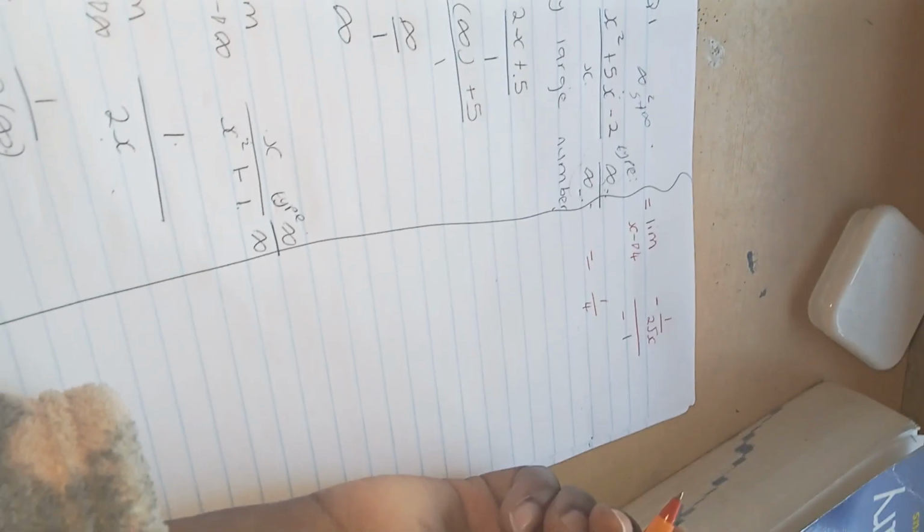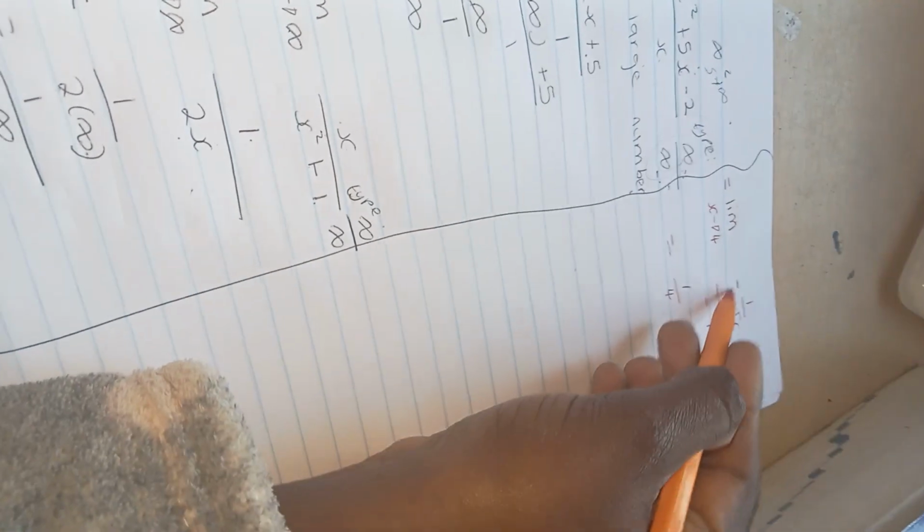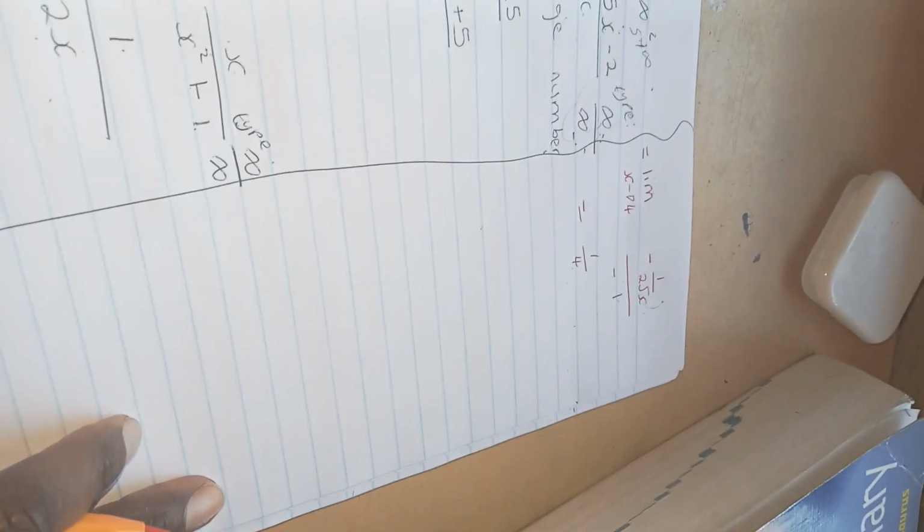Guys, I'm trying to cut this short. What you're going to do, you're just going to put this 4 here. You will get the number here divided by negative 1. You will get 1 over 4. Guys, I hope you get that.